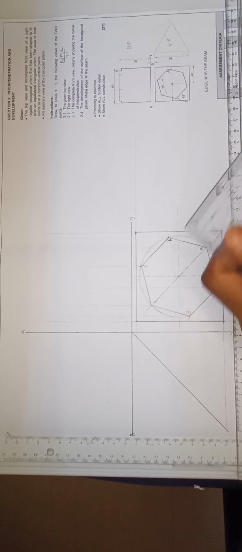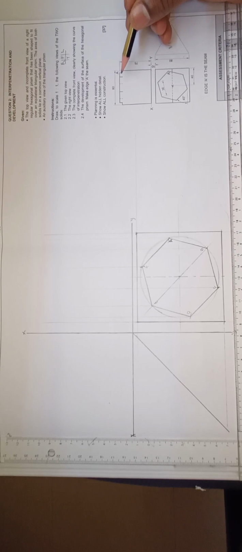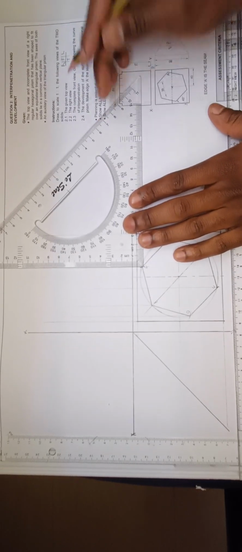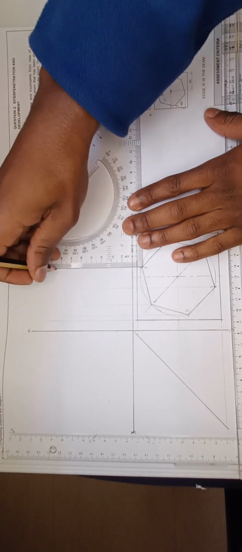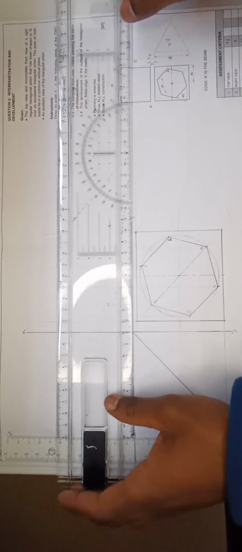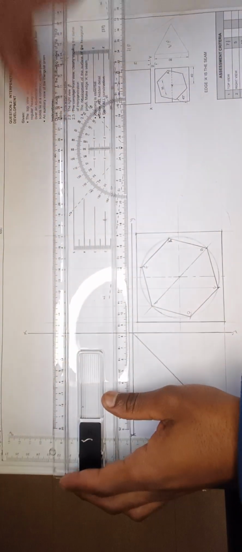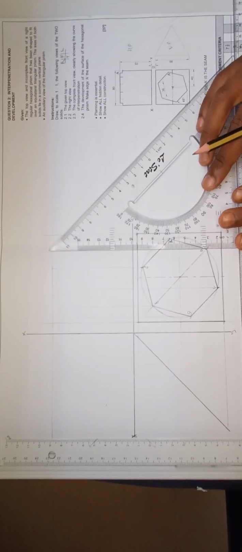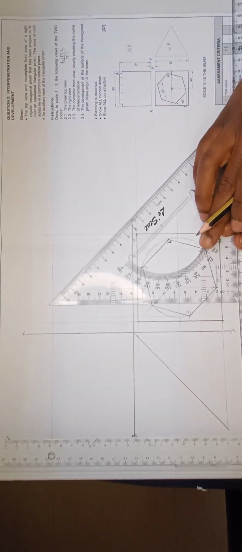So what you can do is measure your height from the XY line to the top there, which is 85. So in this case 85 will be my height. This will be where my hexagonal prism ends. Then I can quickly construct all my lines until there.